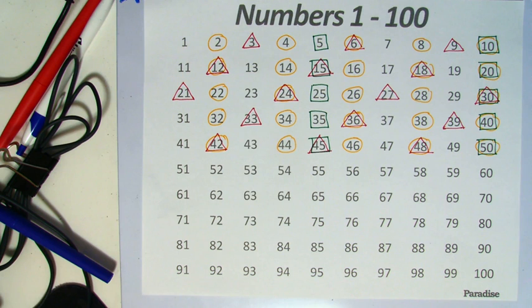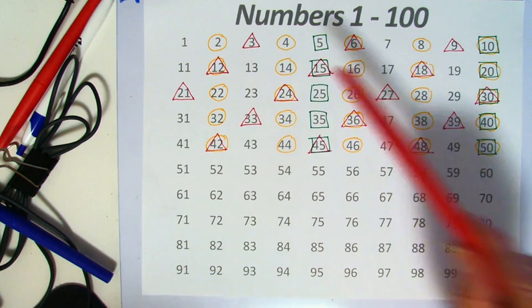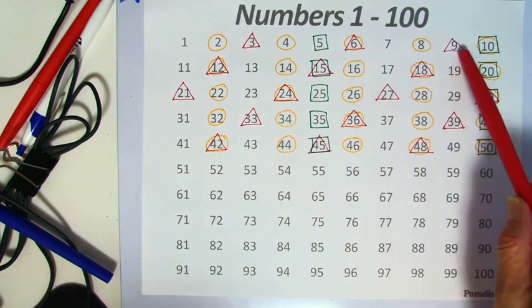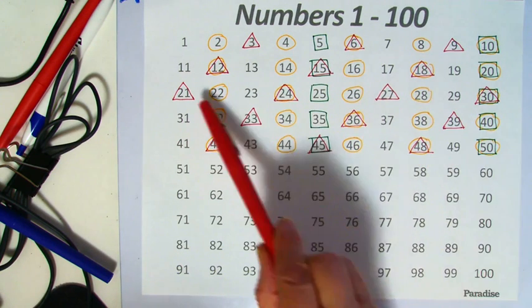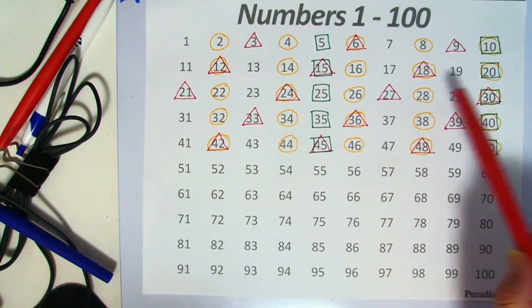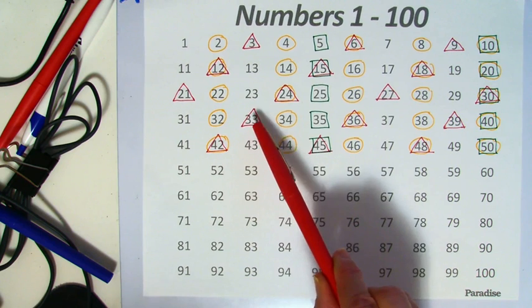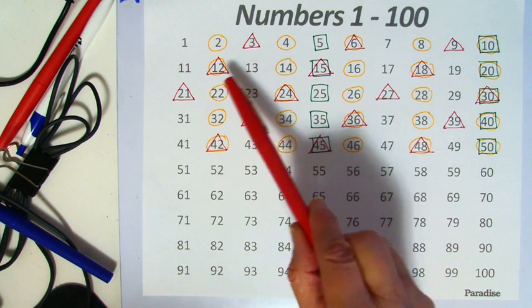Now, numbers that are divisible by 3 are marked with the red triangle, and I've marked the ones to 48. And so you can see we're counting by 3s: 3, 6, 9, 12, 15, 18, 21, 24, 27, 30, and then we start at 33 again. Notice that the pattern is not like each row with 2s.